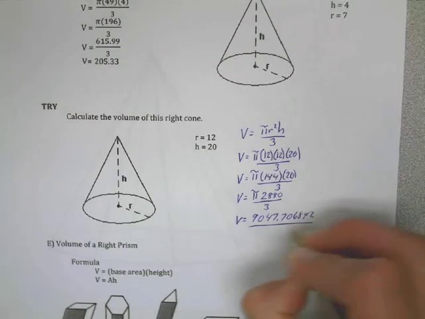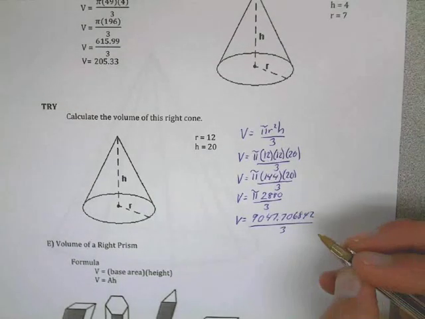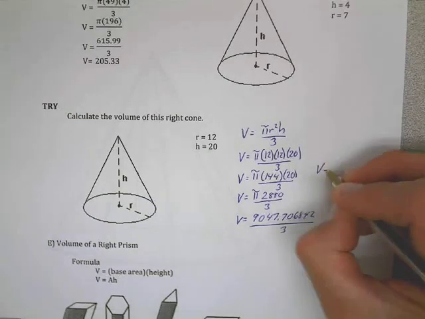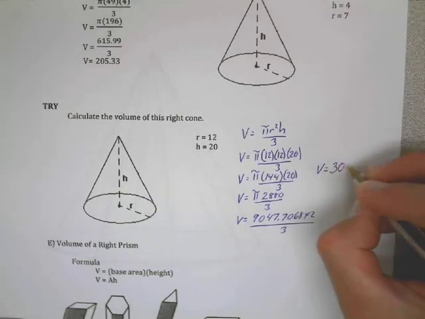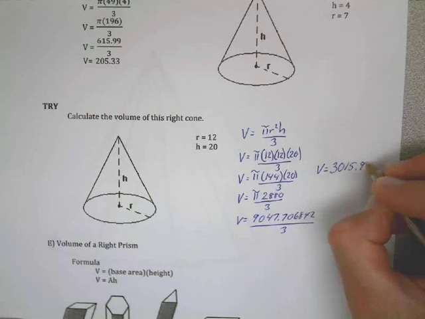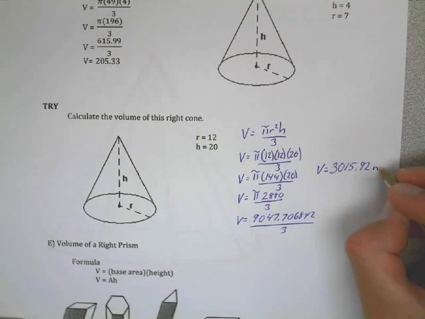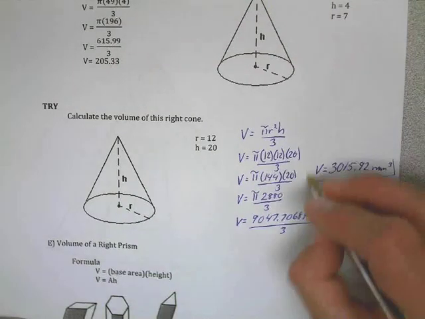9,047.706842, divided by 3. Divide that by 3, and my answer is: the volume for this cone is 3015.92. Once again, there's no unit, so let's say it's millimeters cubed. So there's my answer for that.